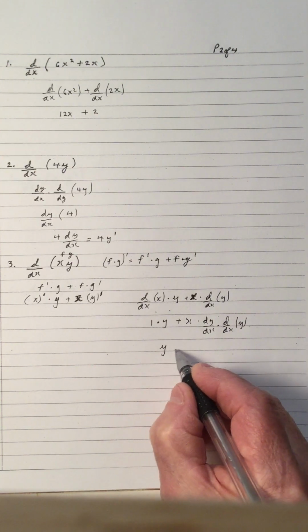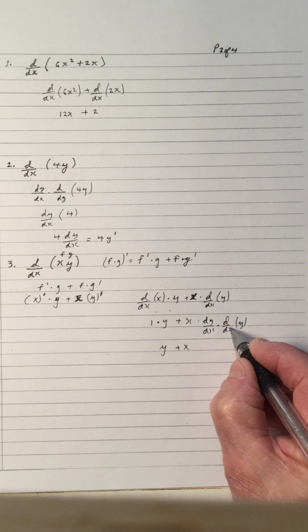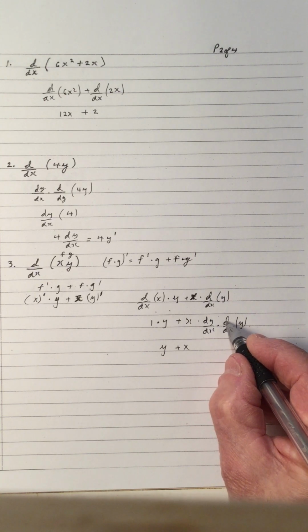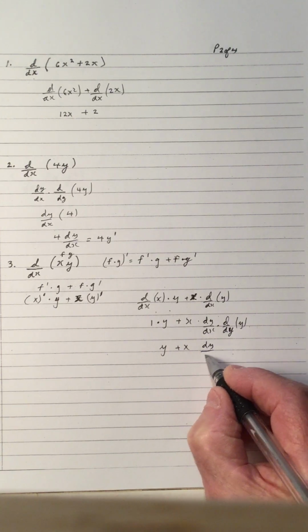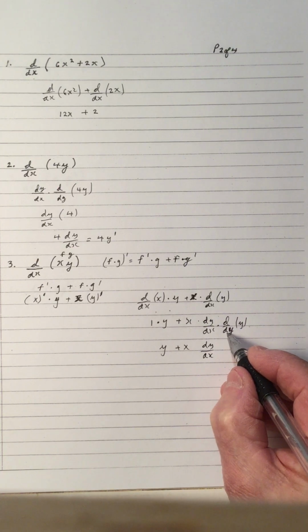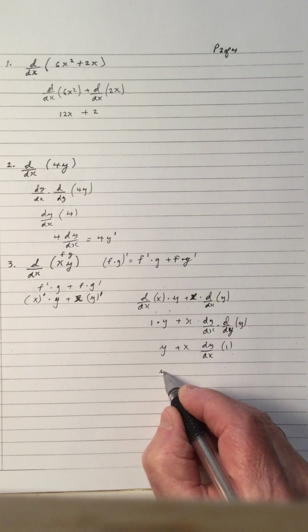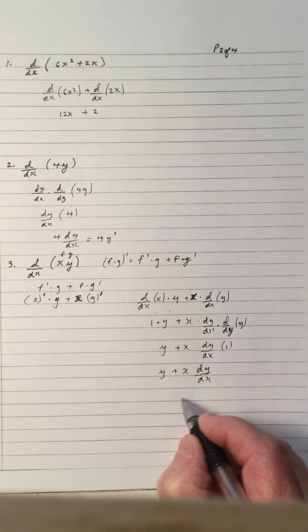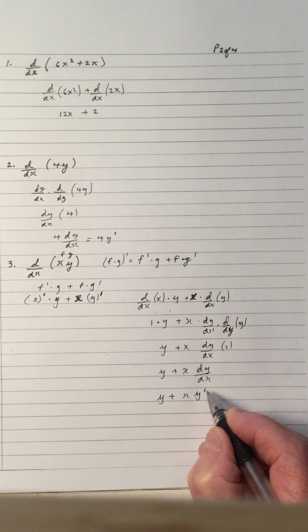So that's y, that's x, d/dx, oh, better be careful. So dy/dx times d/dy, and so this is dy/dx, the derivative d/dy of y is 1. So this is y plus x dy/dx, which we could also say is y plus x y prime, because dy/dx is the same as y prime.